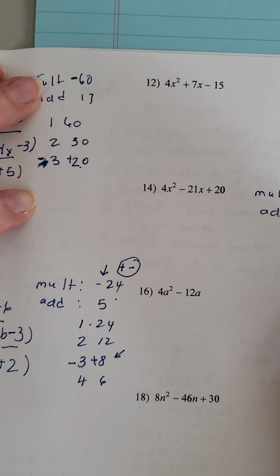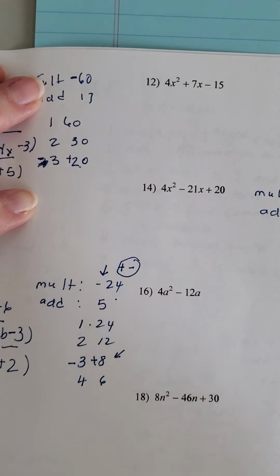1 and 80, 2 and 40, 3, no, 4 and 20, 5 and 16, 6, 7, 8, and 10. Do I have them all? I need to check this one. That's right. 8 and 10.